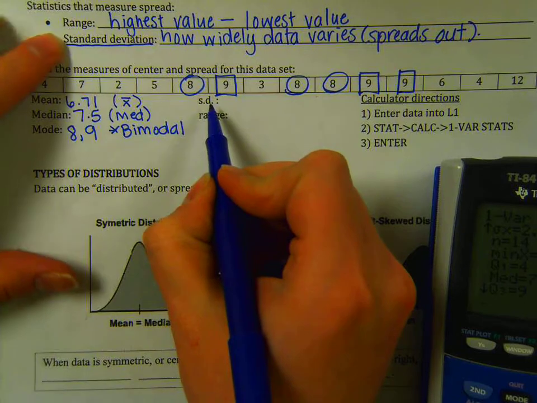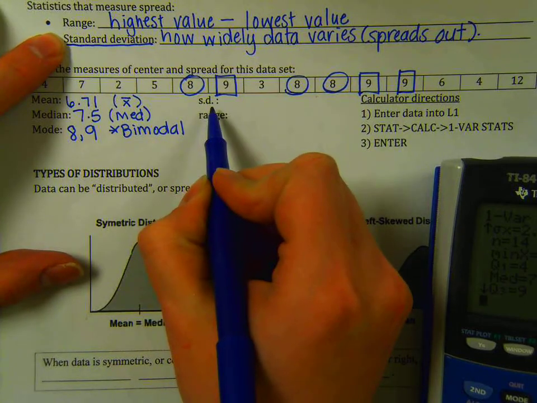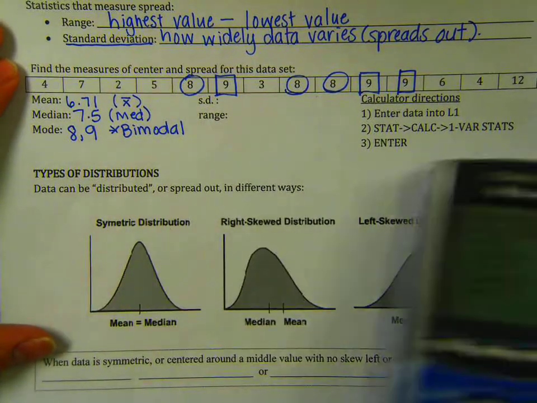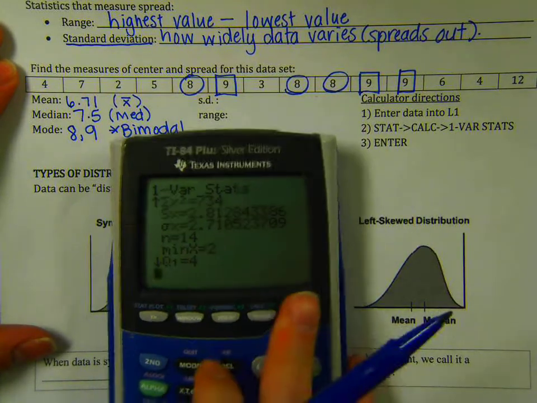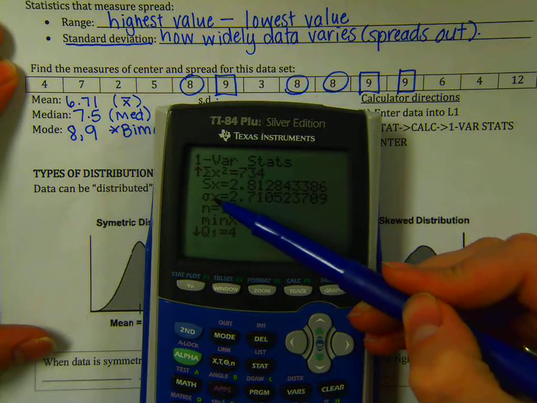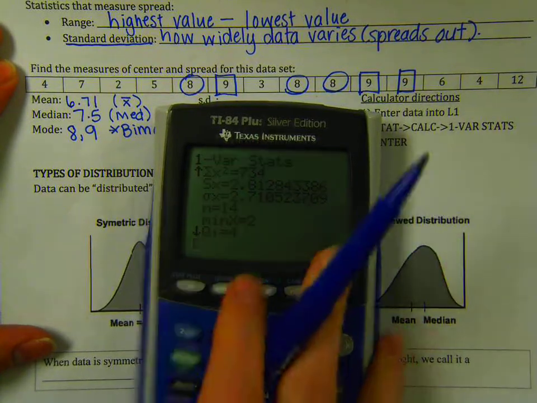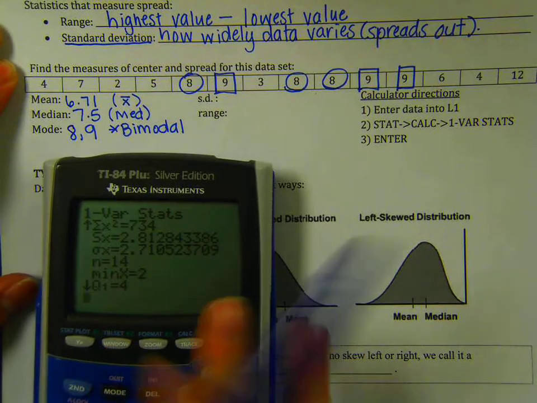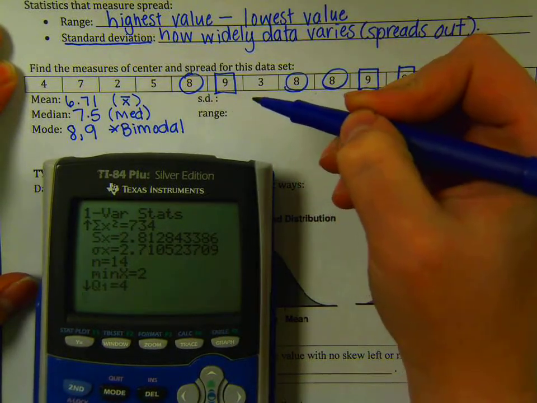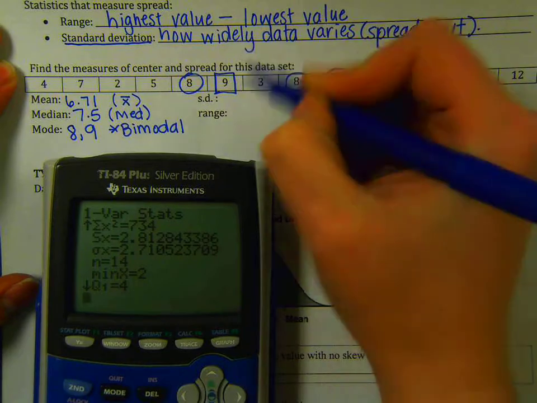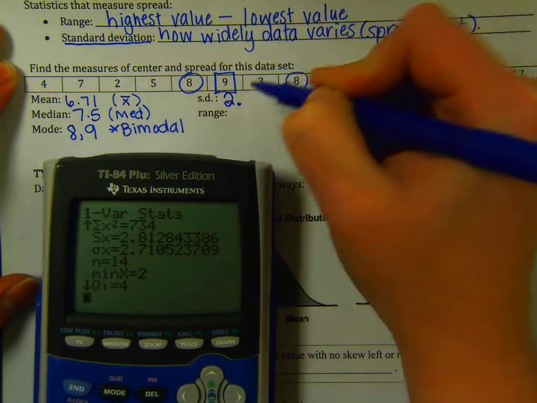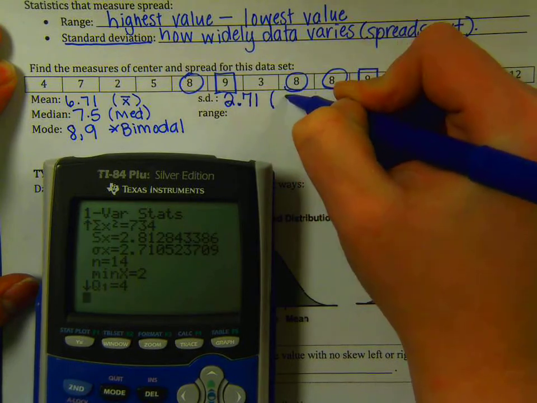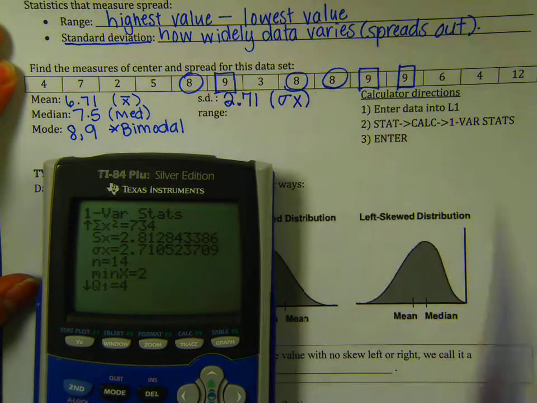SD stands for your standard deviation, so that's something that we just started talking about. There's a couple different ways of looking at standard deviation, but this little squiggly line here is actually called a sigma. So sigma x is your standard deviation, and that stands for the population standard deviation. So we have 2.71, and that looks like sigma x. Finally, the range.